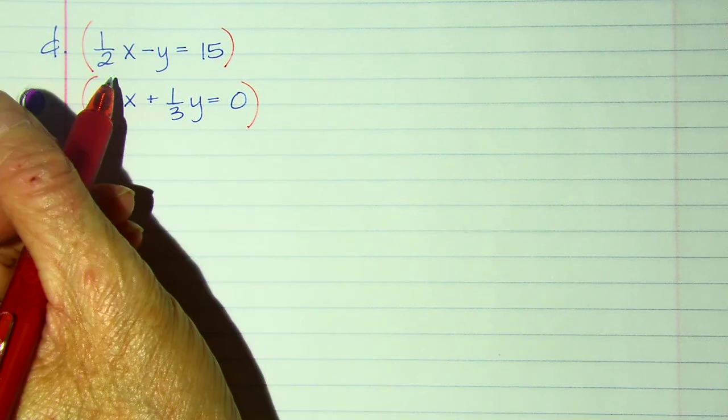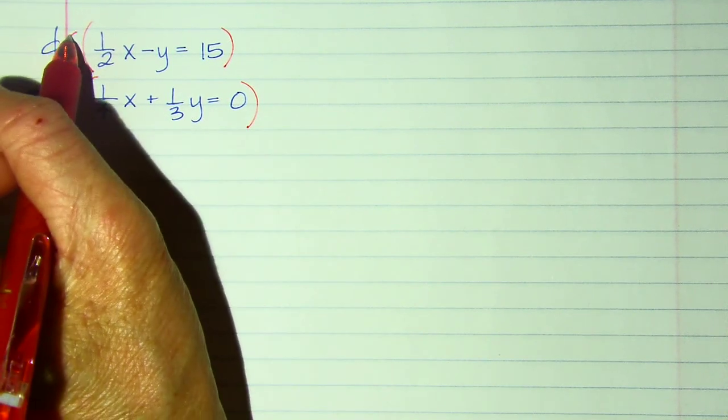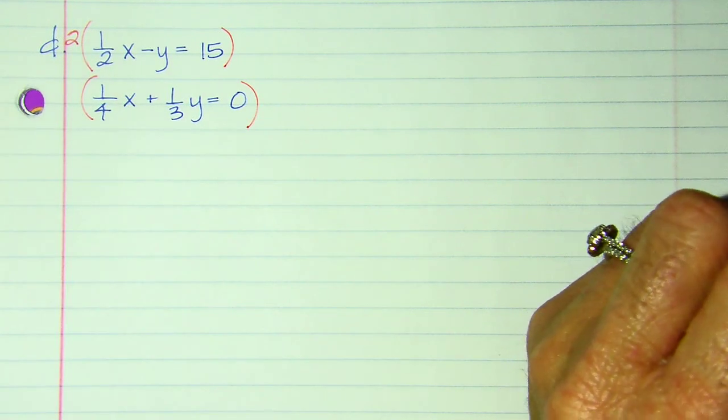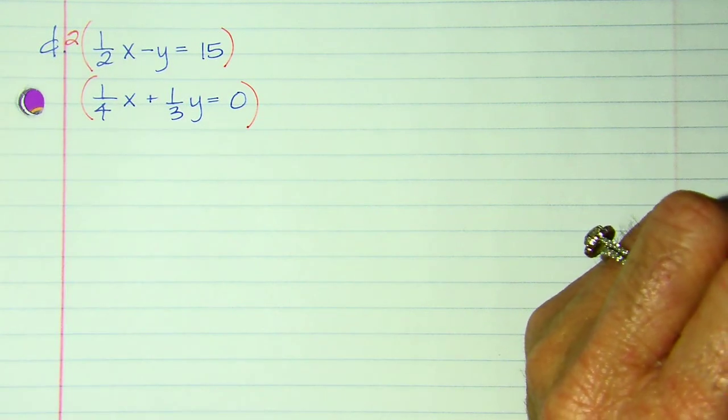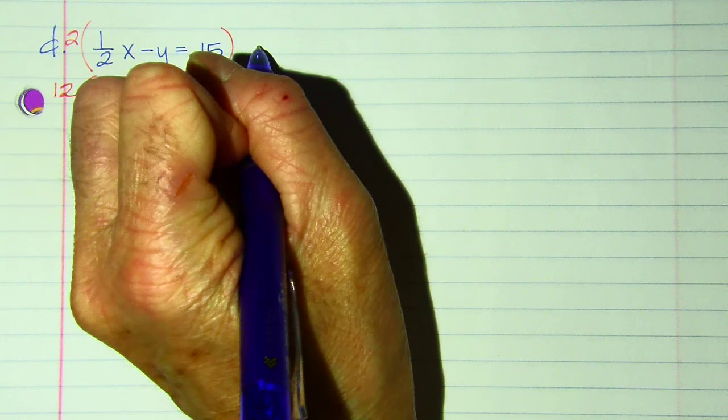Okay, so the top equation only has one fraction. So I'm simply going to multiply everything by 2. That's the only denominator. The bottom equation has denominators of 4 and 3. And my least common denominator there is 12. So I'm going to go ahead and distribute 2 all the way across.